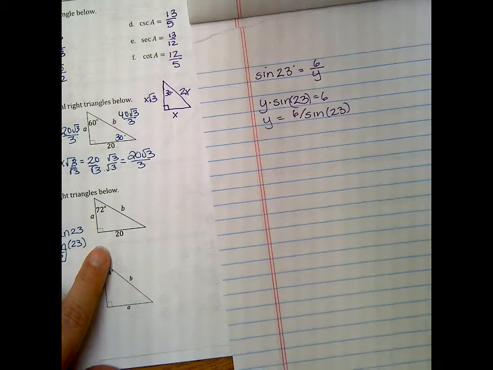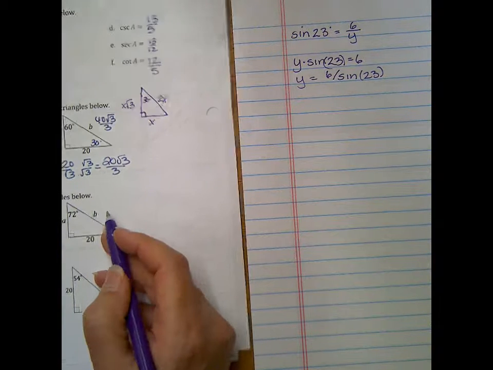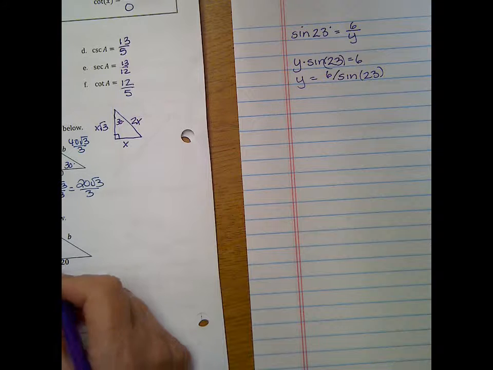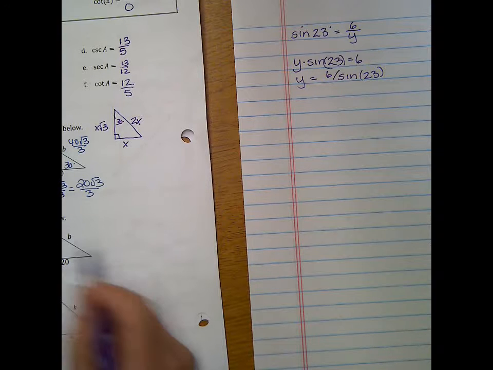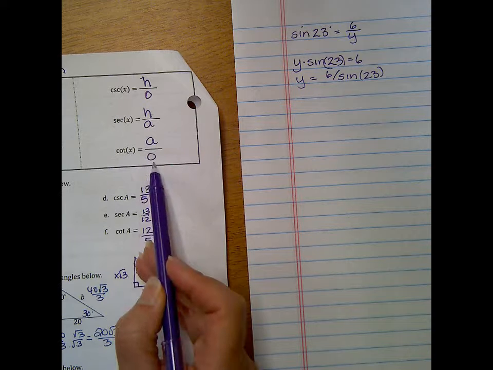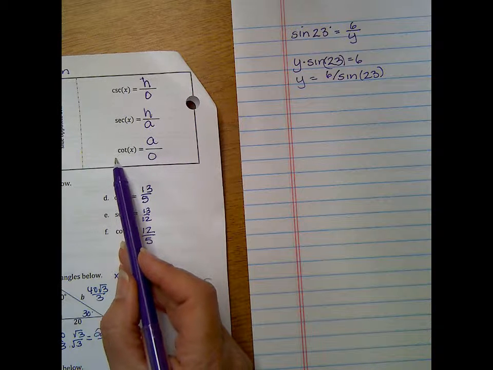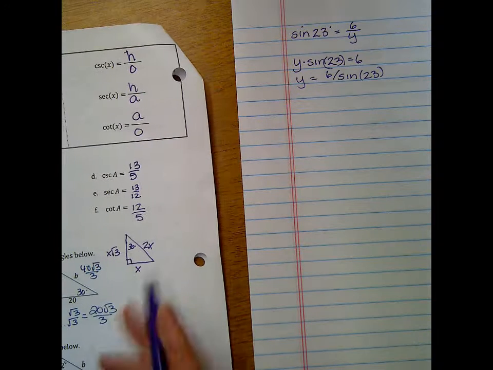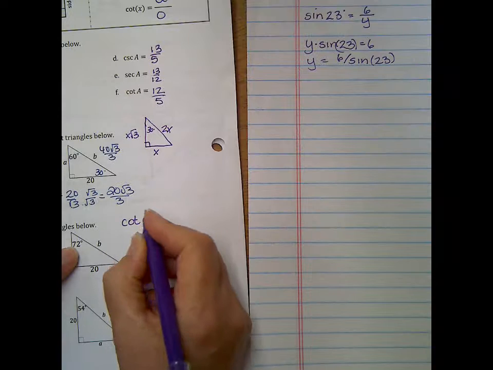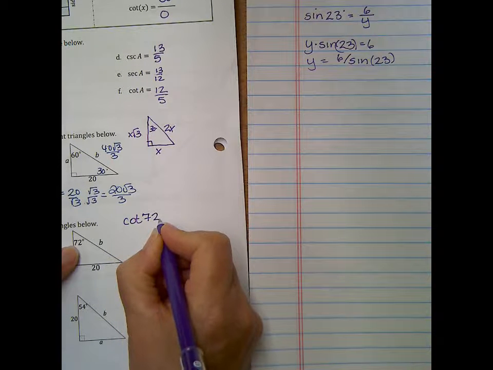So we have this with A's and B's. Why not, just to be different, we can use sine, cosine, or tangent. If we're finding A, we might use tangent, or we could use cotangent. Remember, cotangent is adjacent over opposite. I would never really use cotangent when I can use tangent because it's just a few more steps to find it in the calculator. But just for the fun of it, let's say the cotangent of that angle, 72, is equal to the adjacent over the opposite.